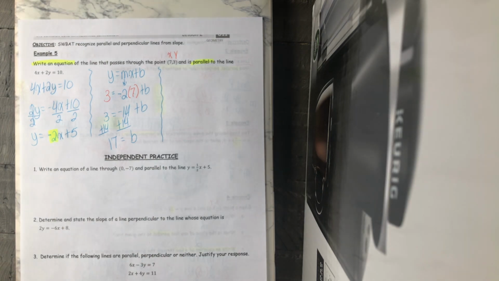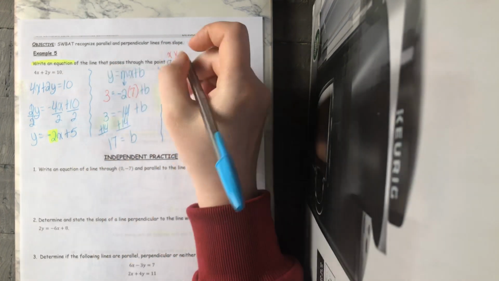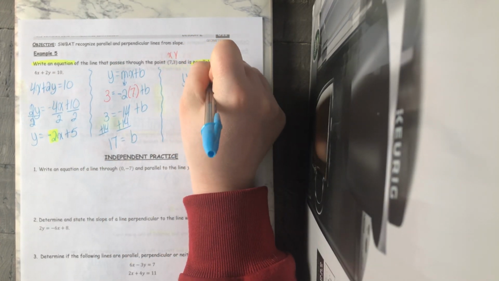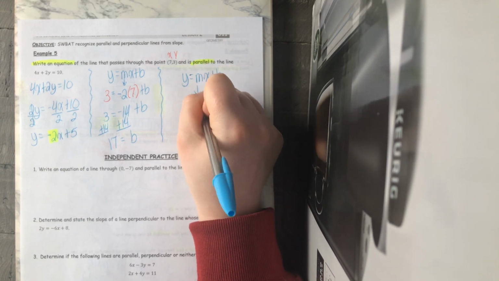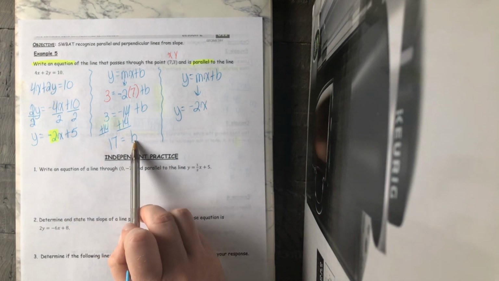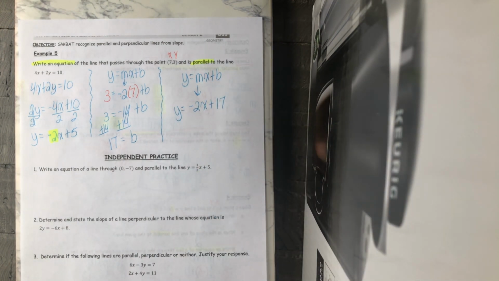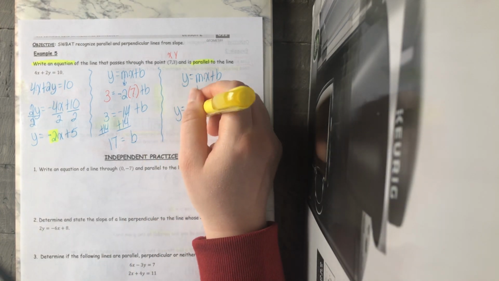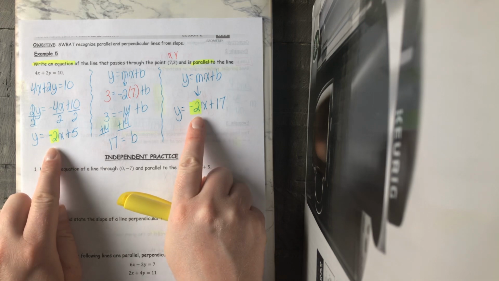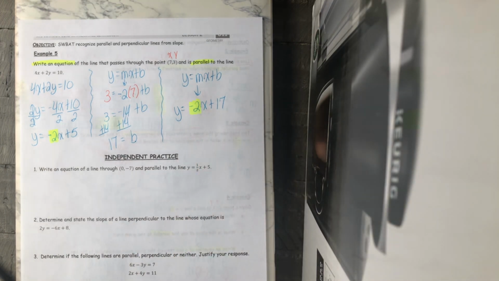And now my third step. If I want a line that's parallel to the original, I know that parallel lines have the same slope. So I'm going to keep the negative 2. And I solved that my new b value is going to be 17. And then I'm done, because again, I know that parallel lines have the same slope, which they do. And then I just had to plug in this point that they gave me so I could find that new y-intercept.